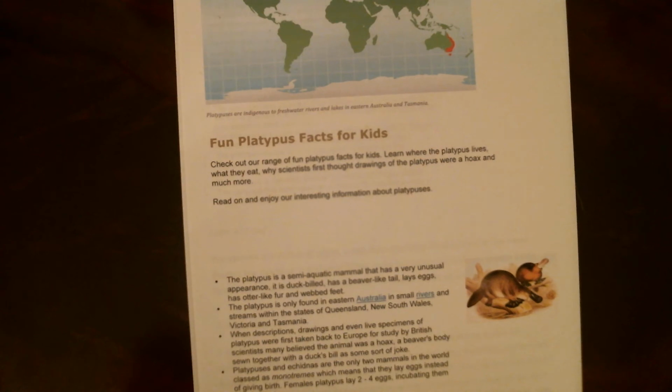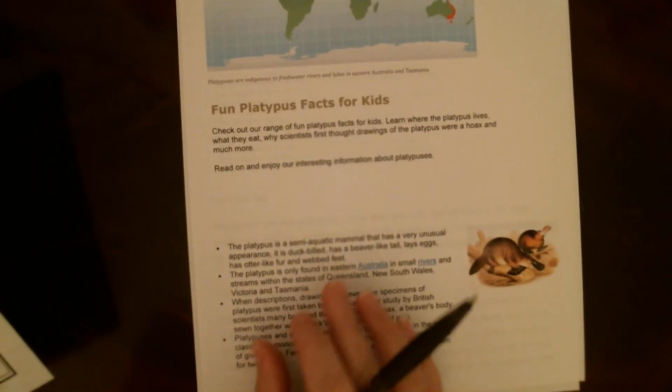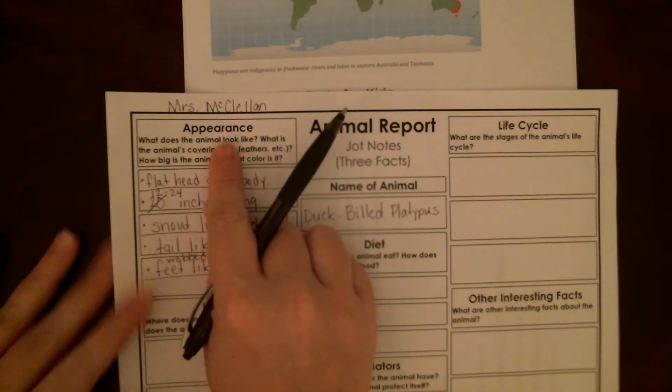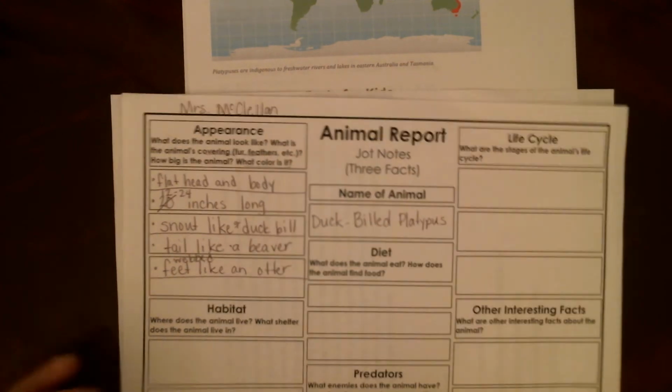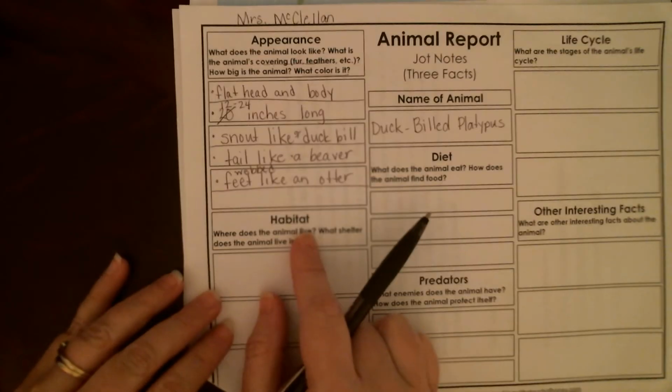All right. So basically, guys, that's what you're doing. You're going to go through and look for the appearance of the animal. I need to go back and look because I know that I found it before when I read all of this. And then you're going to talk about its habitat.